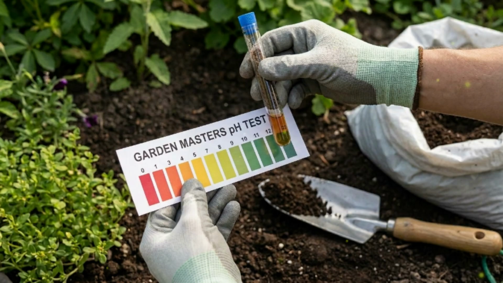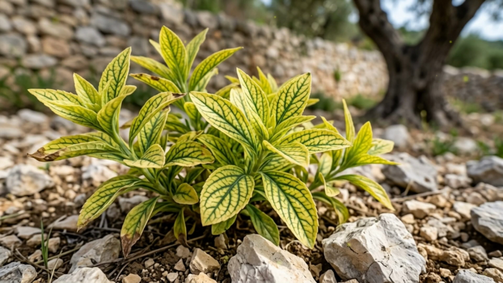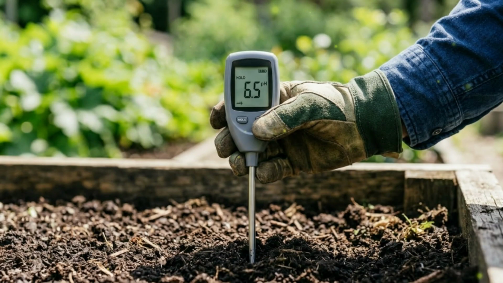Other alkaline lovers include gypsophila, also called baby's breath, mock orange, weigela, and most vegetables actually prefer neutral to slightly alkaline soil. For houseplants, Hoyas and some succulents can handle slightly alkaline conditions. But here's the important thing. Most plants are adaptable. They can handle a range of pH. The problem plants are the extremes. You can't grow an azalea in alkaline soil. You can't grow a carnation in acidic peat. So know your plants and know your soil.